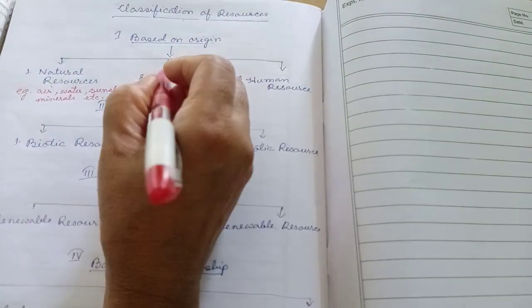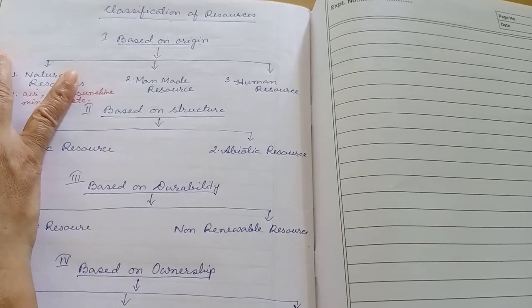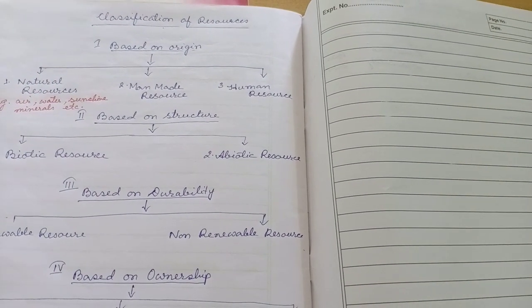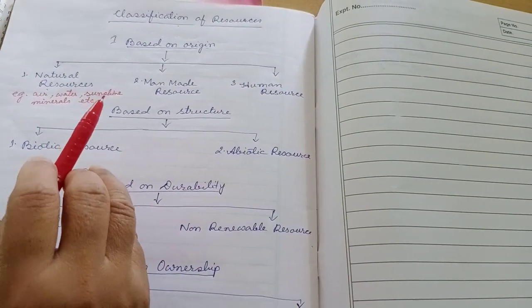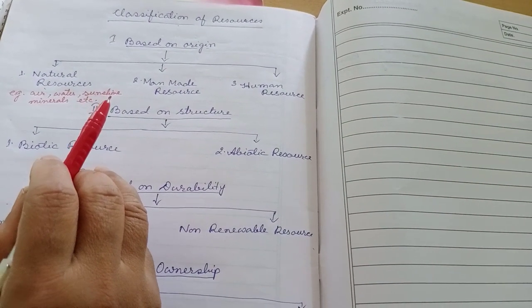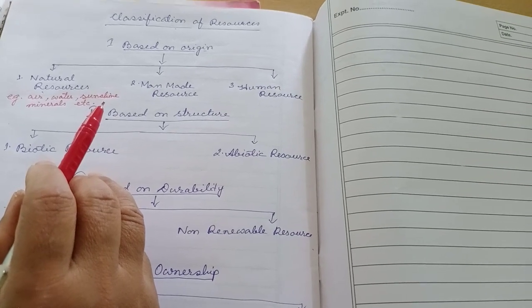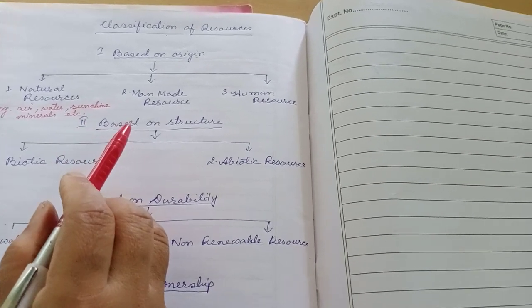Now you come to the point, man-made resource. Man-made resources are those resources which are made by man. Man collects natural resources from nature, and by using different types of technologies produces different types of things as per requirement.